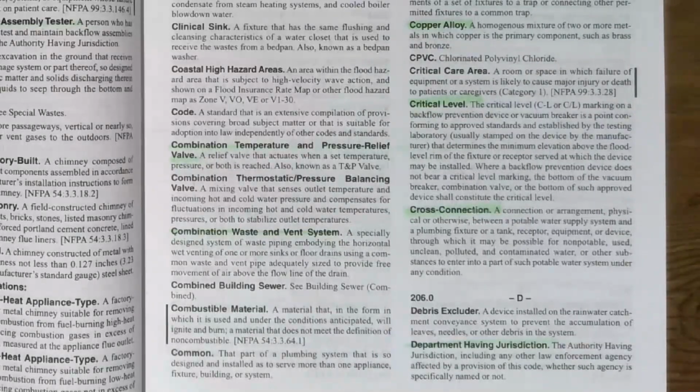Cross connection. It's a connection or arrangement, physical or otherwise, between a potable water supply system and a plumbing fixture or a tank, receptor, equipment, or device through which it may be possible for non-potable, used, unclean, polluted, and contaminated water or other substances to enter into a part of such potable water system under any condition. So essentially a cross connection is you're connecting potable water to sewer water, and that ain't good.